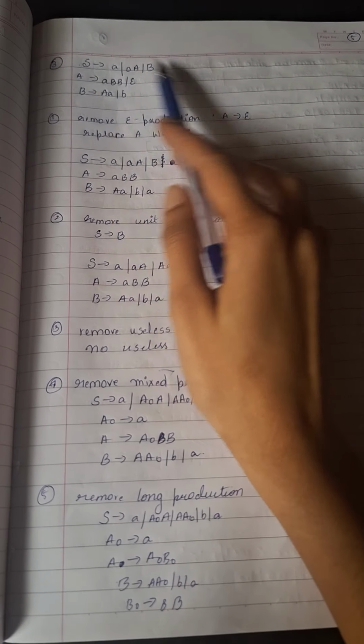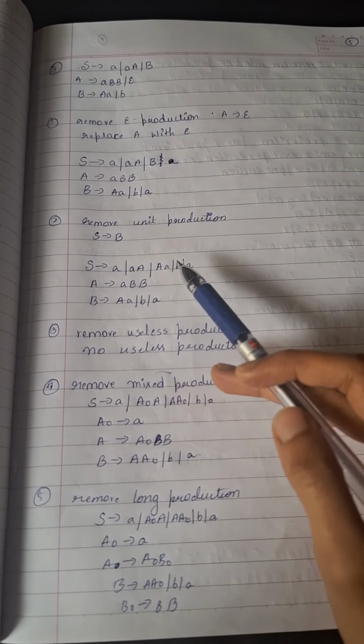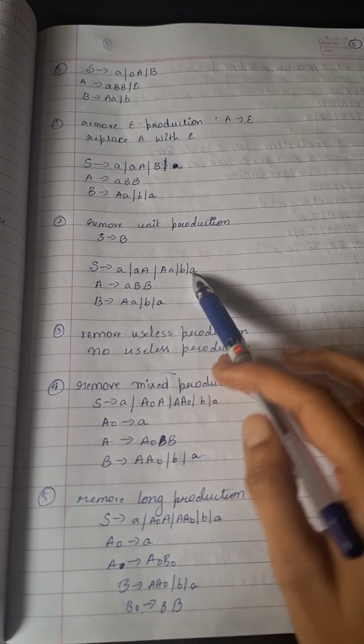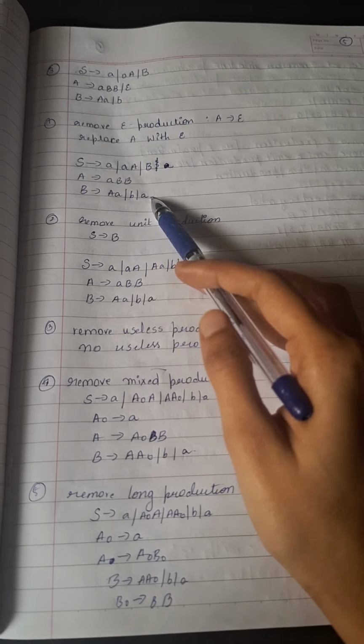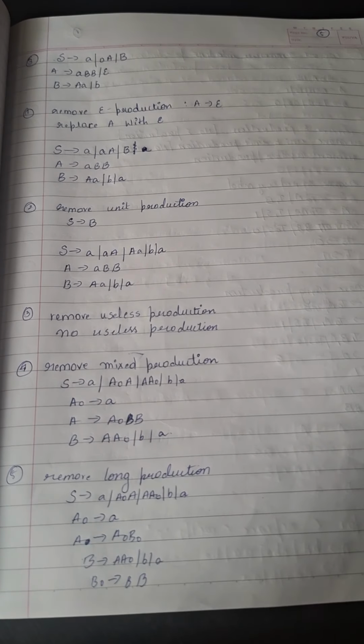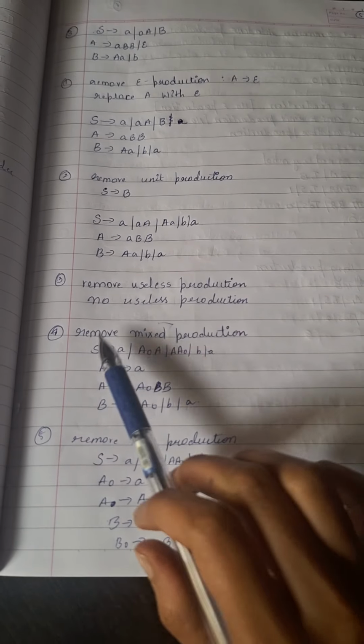We can see here we have unit production. So we have to remove this unit production. Unit production only it will get replaced just a. So here it has got replaced by this B, A, B, A. So it has got replaced. And remove useless production. Useless production yavadu illa. So no useless production. Remove mixed production.